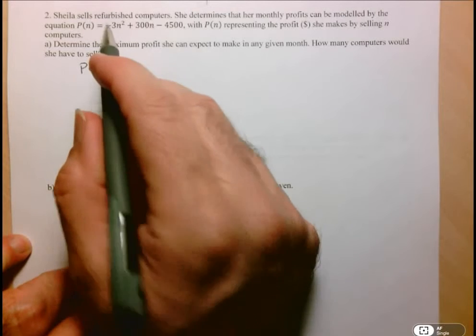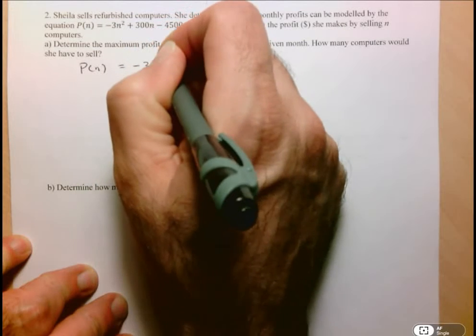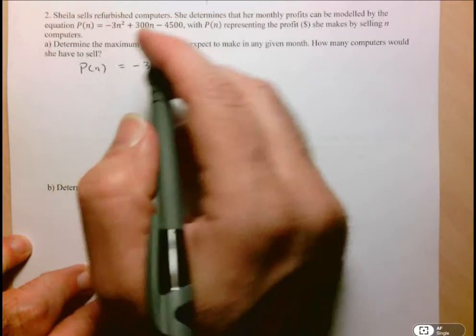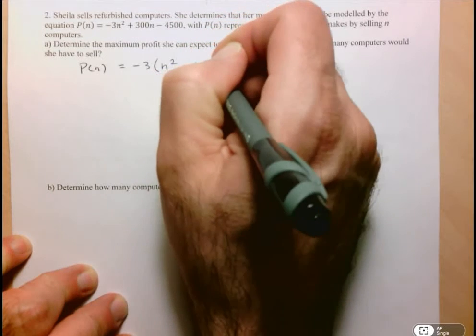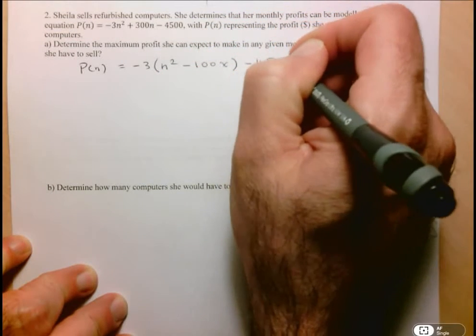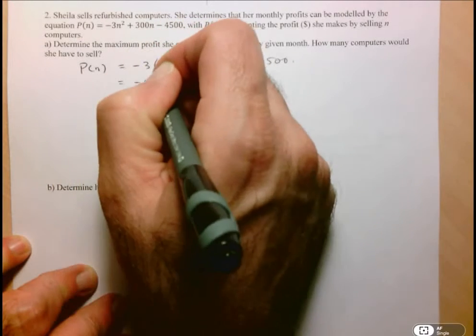We'll start by factoring out the negative 3 from the first two terms. So negative 3, and here we're left with n squared, and 300 divided by negative 3, that leaves me with minus 100n. And we're not going to worry about the minus 4,500 until the end. Now let's go to completing the square.